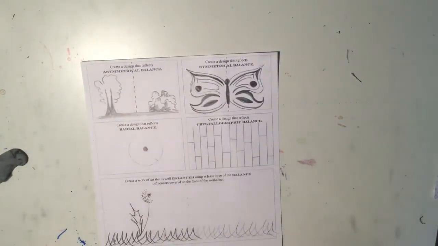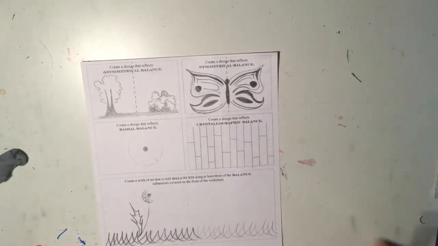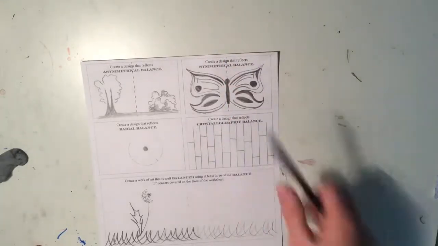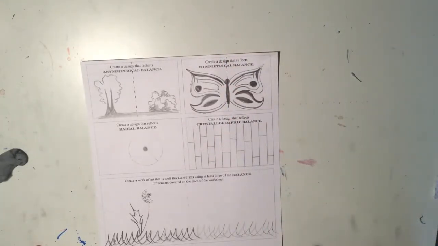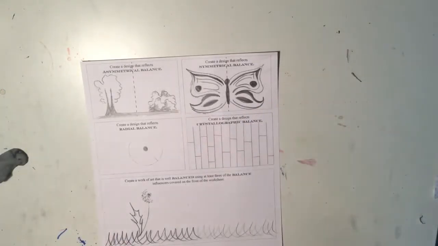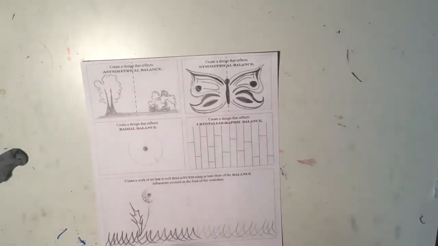And there I have a symmetrical balance. So a butterfly is a really great example for that, where you cut a vertical line down the middle and both sides are the same or nearly the same. So there we have our two first examples, asymmetrical balance and symmetrical balance. And you can notice the big difference there between those types of balances.